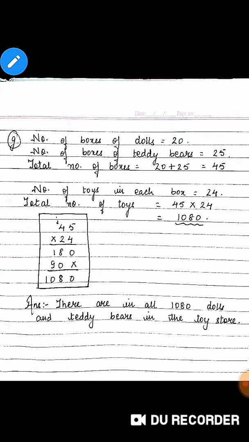So here the number of boxes of dolls is 20 and the number of boxes of teddy bears is 25. So the total number of boxes is 20 plus 25, that is 45. Now each of the box is having 24 toys in it. So the total number of toys will be the total number of boxes, that is 45, multiplied by 24.